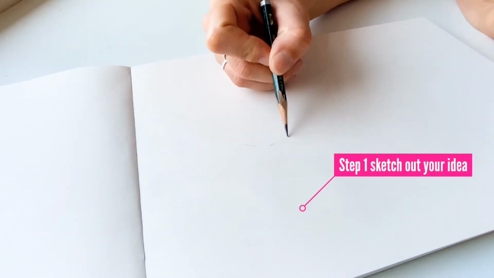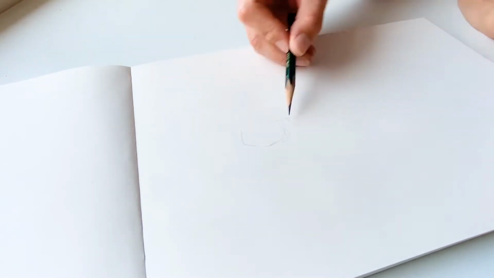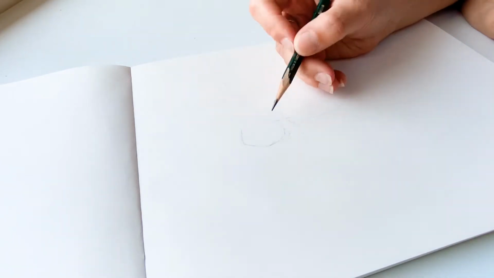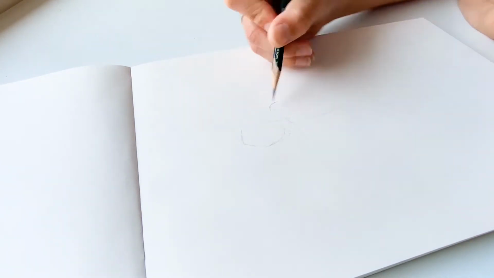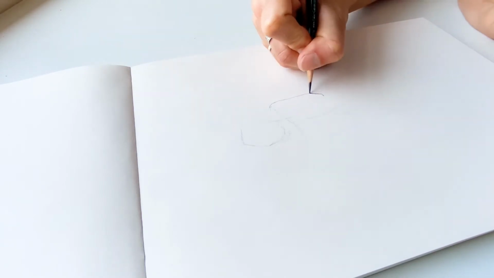So the first thing you want to do is just a quick sketch out of your design before we move on to the black paper. I suggest just using a 2B pencil and either a sketchbook or a bit of scrap paper. I want to talk a bit about where my inspiration is coming from and who my silhouette is.